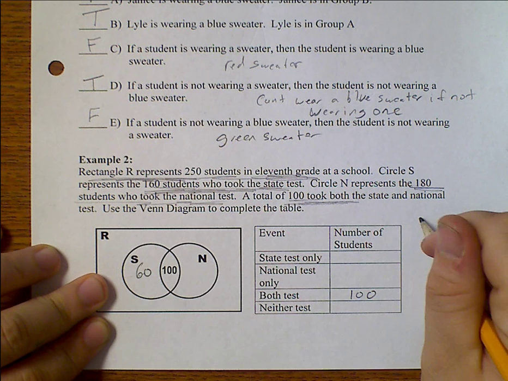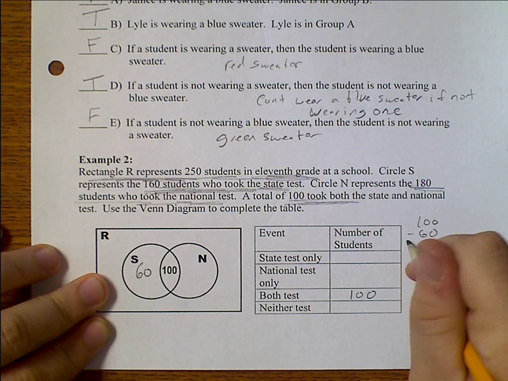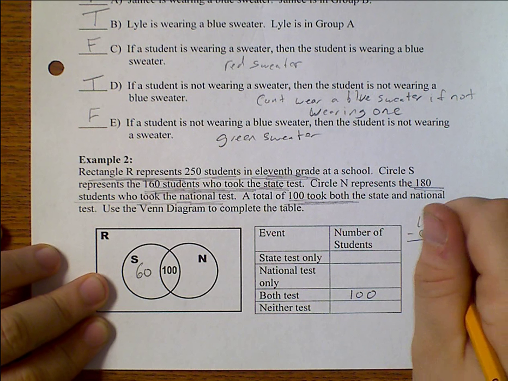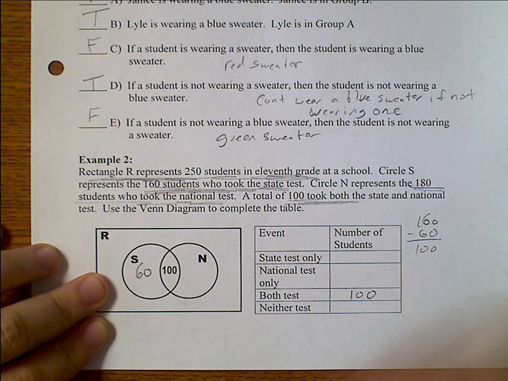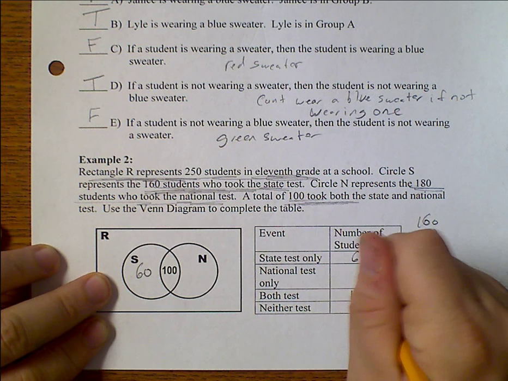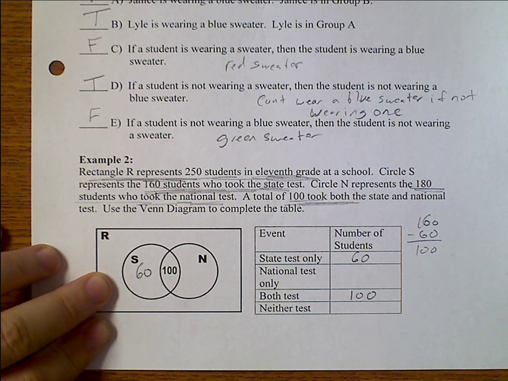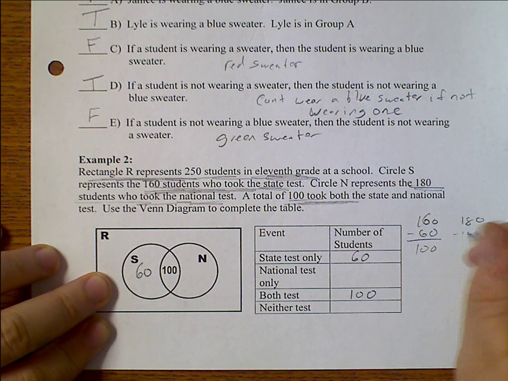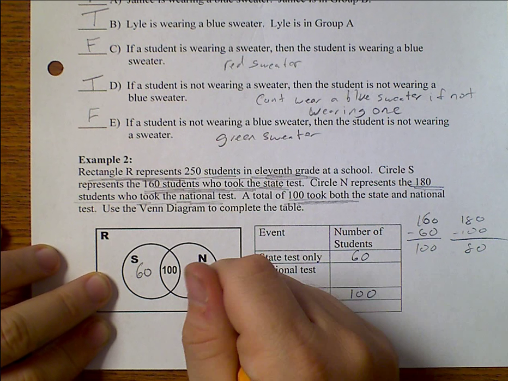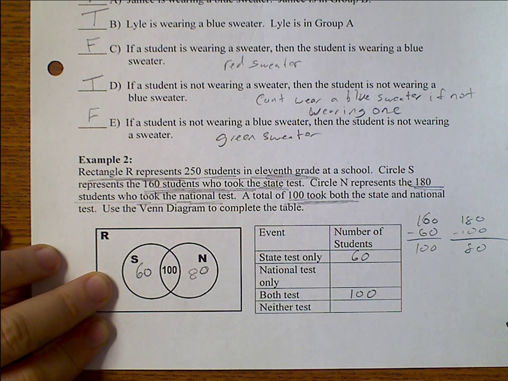Because 160 minus 100 is 60. And so they took only the state test. Now for our national test, I start with 180, subtract the 100 that took the state test also, and I'm left with 80. And so the national test only was 80.